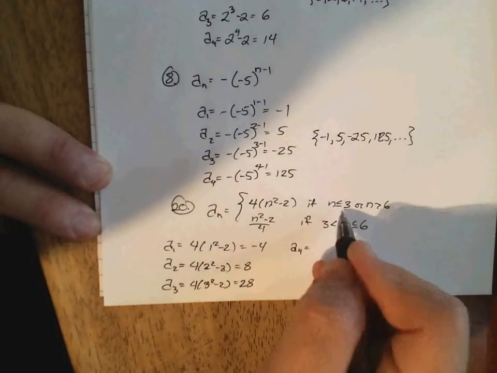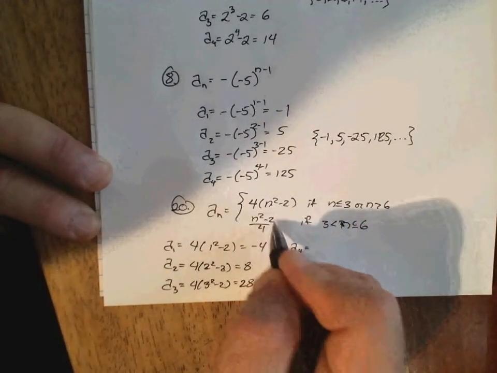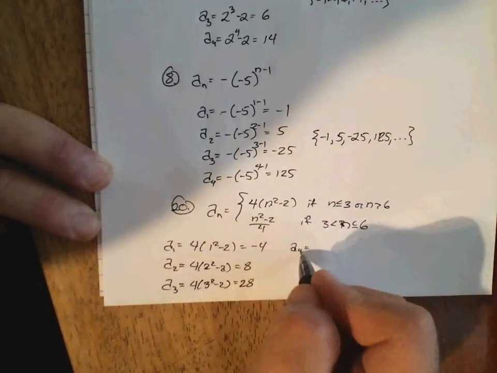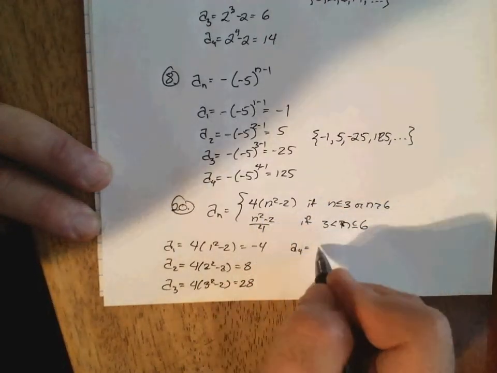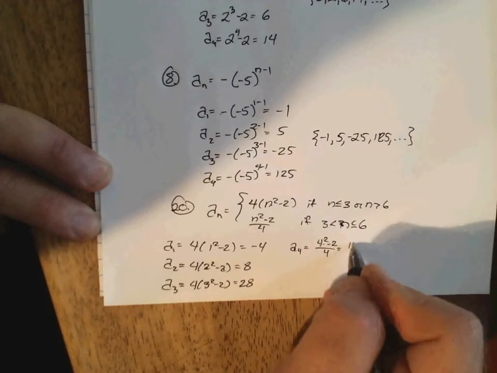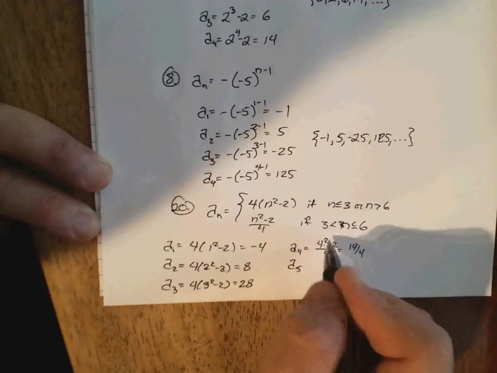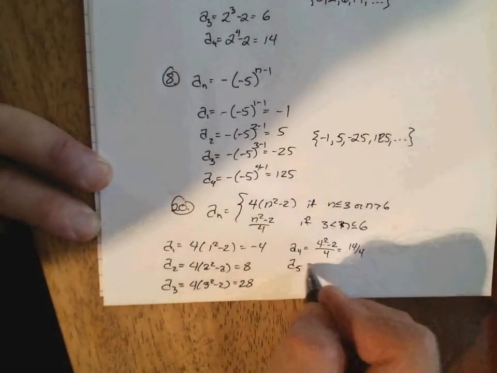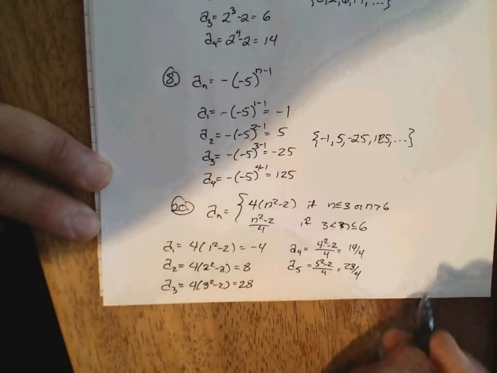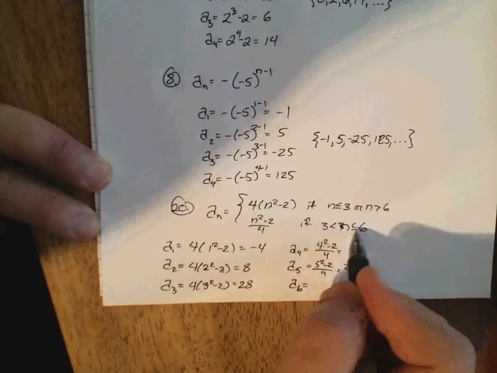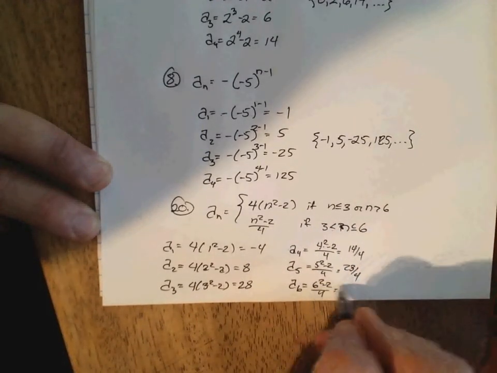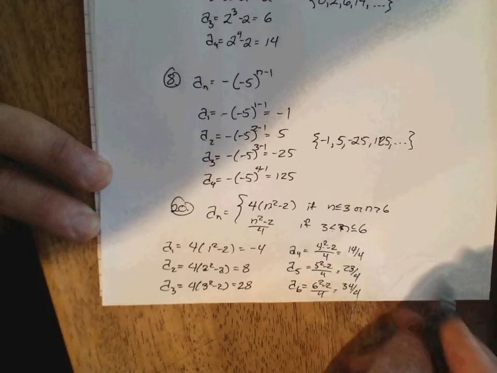Okay, now the n is 4. That's bigger than 3. So now this is the rule we have to use. When n is bigger than 3 and less than or equal to 6, specifically 4 in this case, use this rule. 16 minus 2 is 14 divided by 4. A sub 5. 5 is still between 3 and 6. Use this rule. 25 minus 2 is 23 over 4. A sub 6. Again, n is less than or equal to 6. Use this rule. 36 minus 2 is 34 over 4.